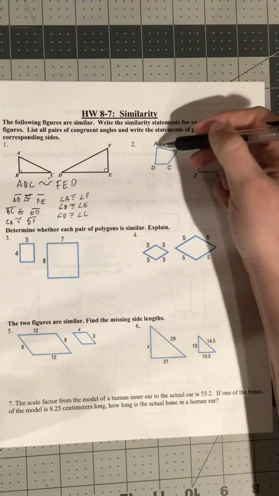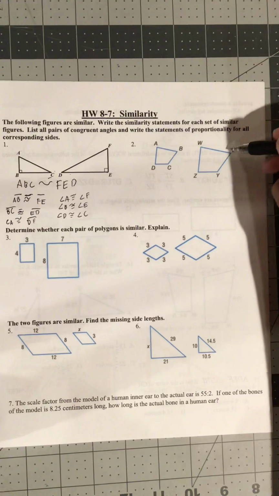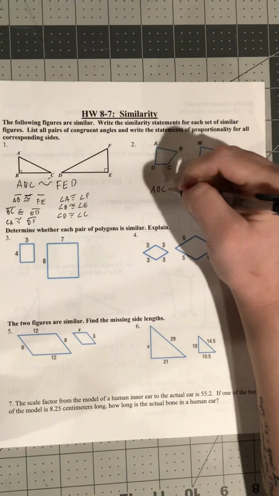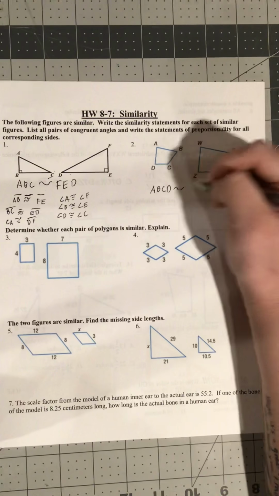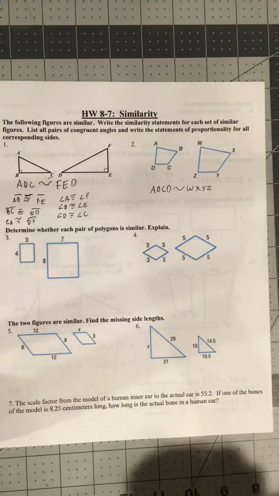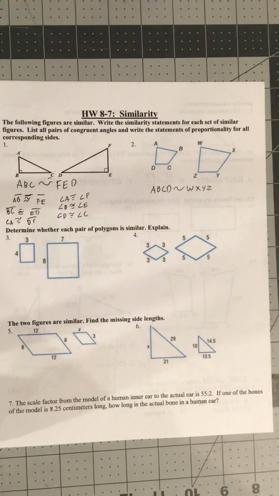So right here, A, B, C, D, W, X, Y, Z. Well, ABCD is similar to WXYZ. That's it. And then just write congruency statements.